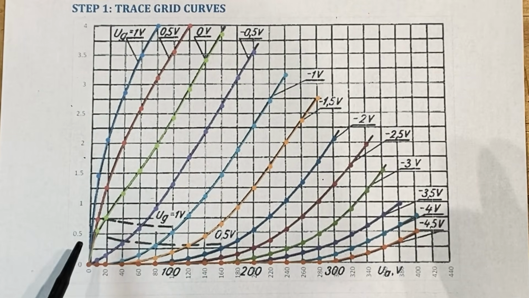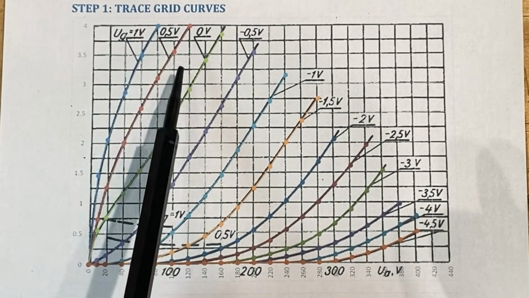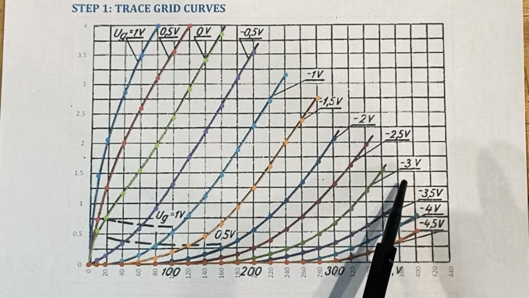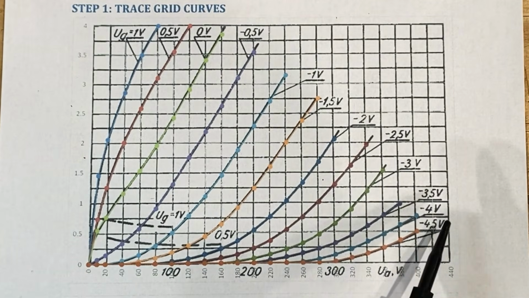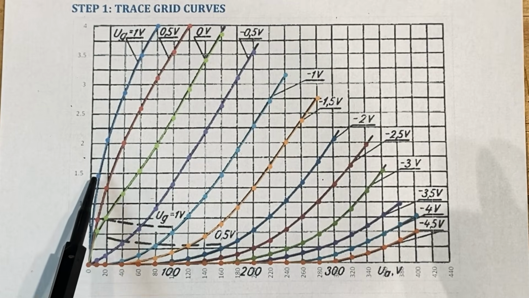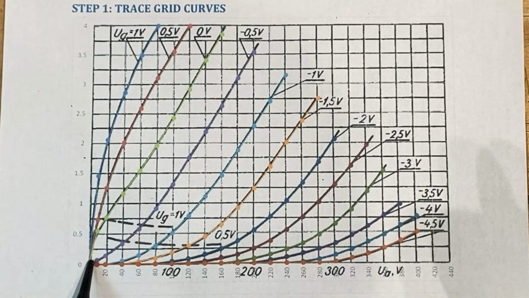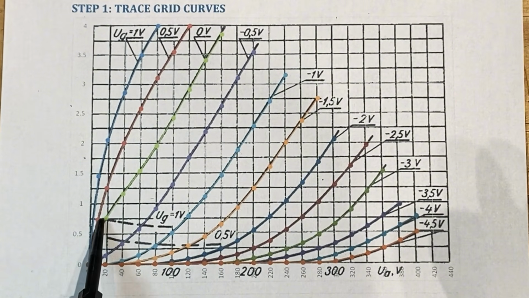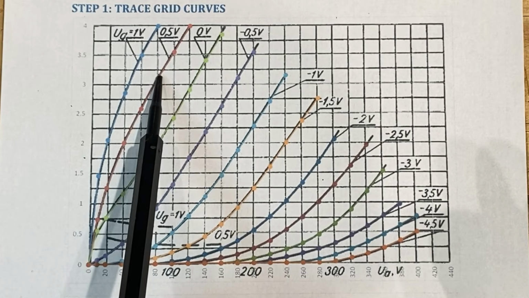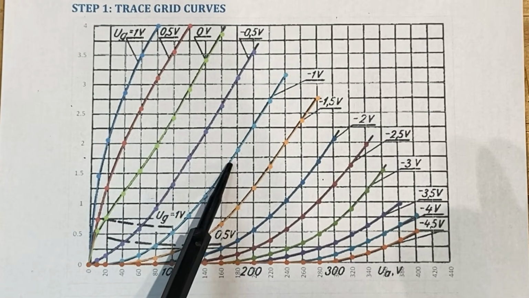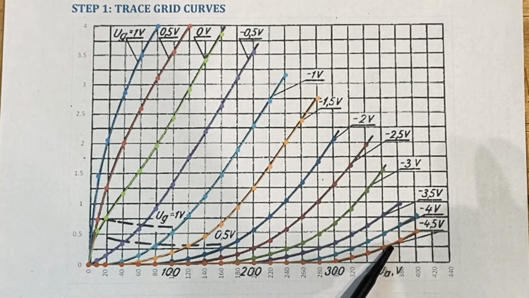Then the process was going from 1 volt, then to a half, then to 0, and stepping up in half volts all the way up to minus 4.5 volts there. And one by one, picking a point that lined up with these grid voltage curves. Once I had one complete curve, I went to the next one, did another series of points lining up, usually within 1 or 2 decimal places. So I have this series of curves now, and you can see them overlaid on top of the image below.